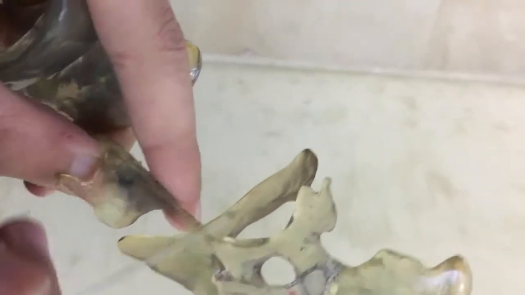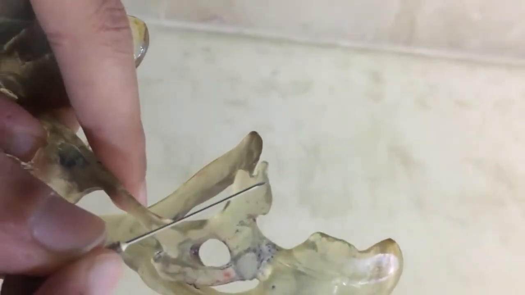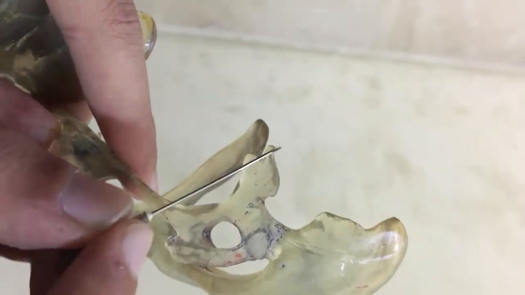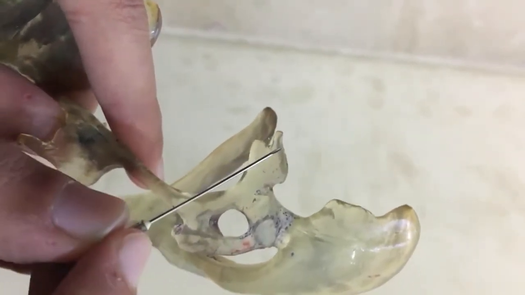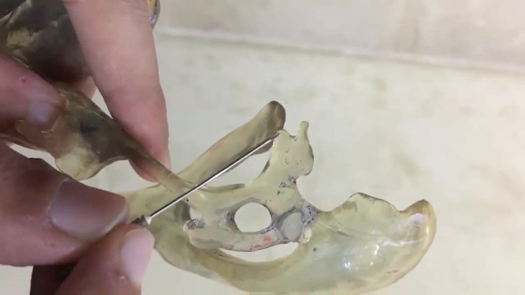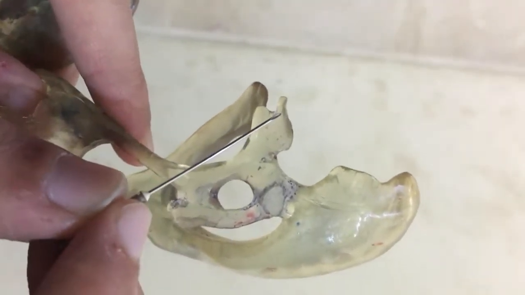In the anterior, this is the supraoptic recess. This is the infundibular recess. This is the supraoptic, this is the infundibular recess.